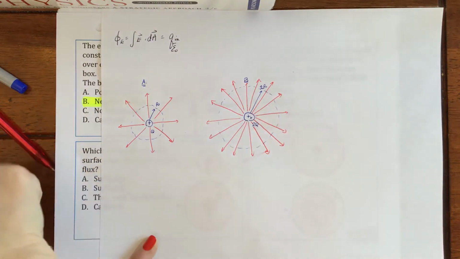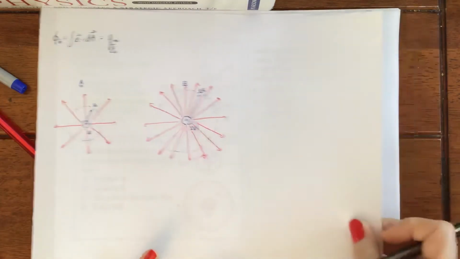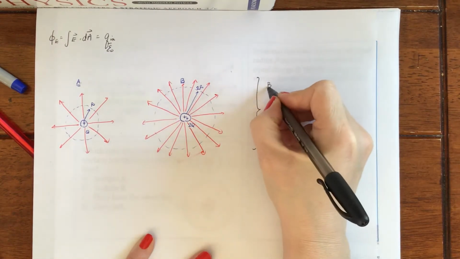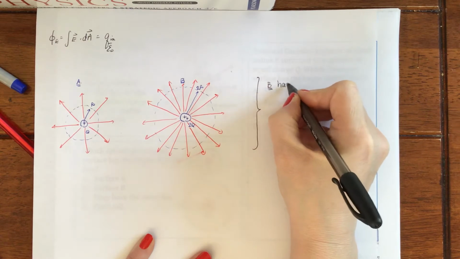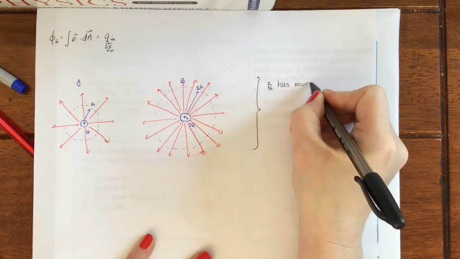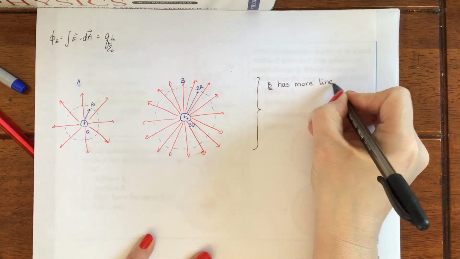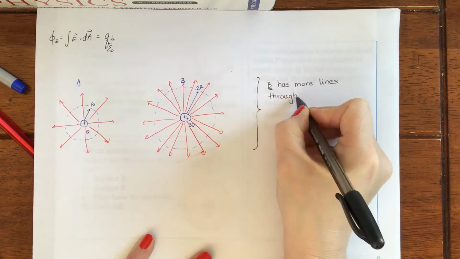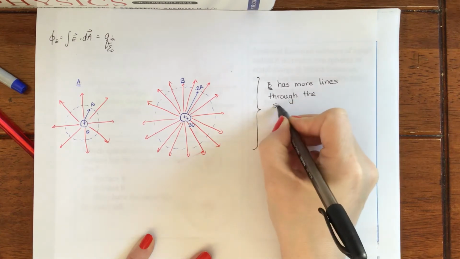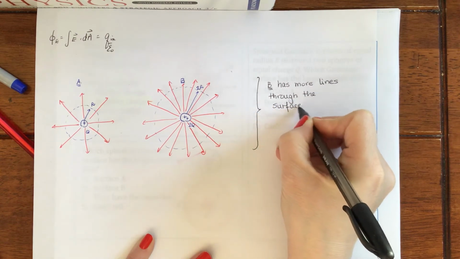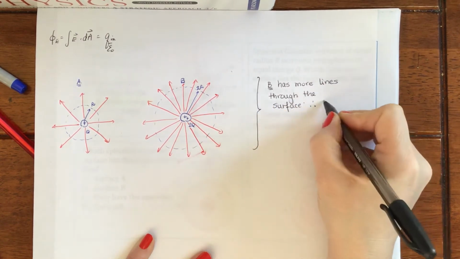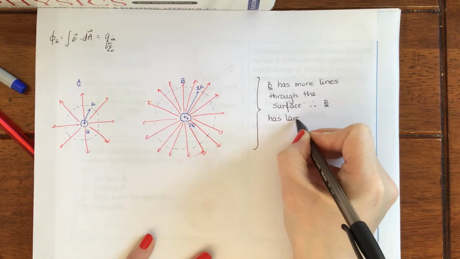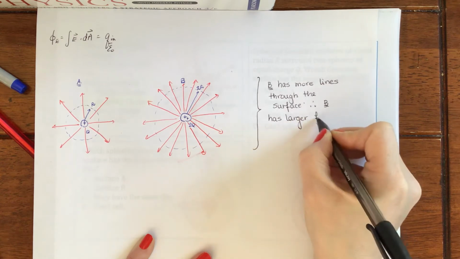So from this image, B has more lines through the surface. Therefore, B has the larger flux. Okay, so there's a physical understanding of the question.